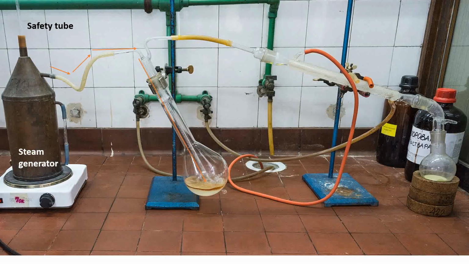Now the mixture to be distilled undergoes boiling and the vapor will be then sent through the delivery tube into the condenser. Inside the condenser, the vapor is cooled and condensed. The condensed liquid is collected in the receiving flask. You may see two layers of liquids.